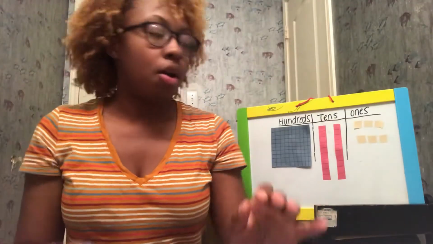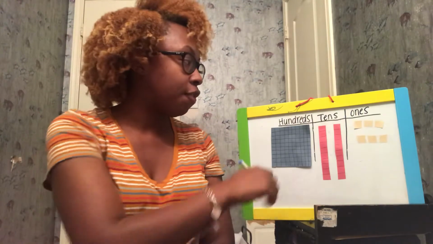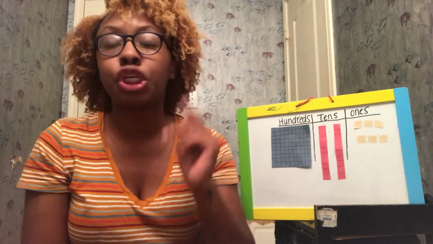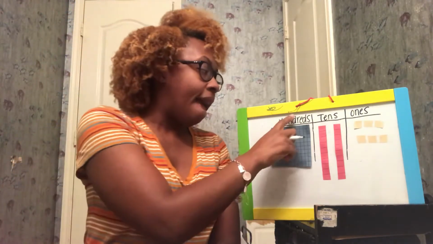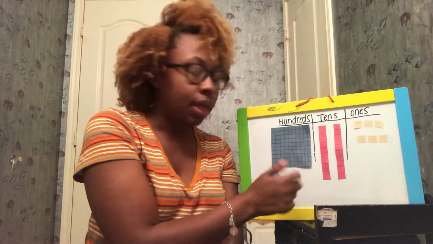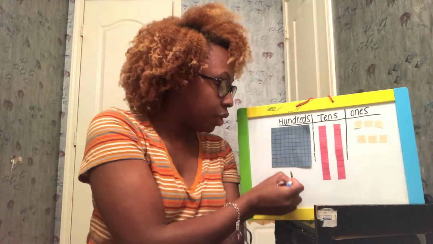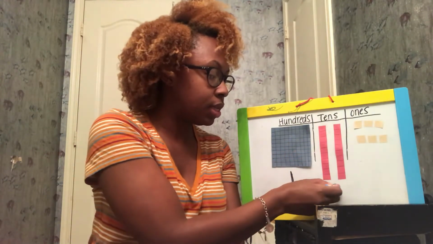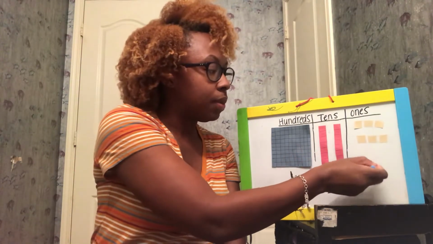Okay. Now on my board, if you notice, I have, of course, my hundreds chart labels. I have my hundreds, my tens, and my ones. Now remember, in standard form, we are just writing the number. So, I have 100 in my hundreds place. I have 2 tens in my tens place. And I have 6 ones in my ones place.